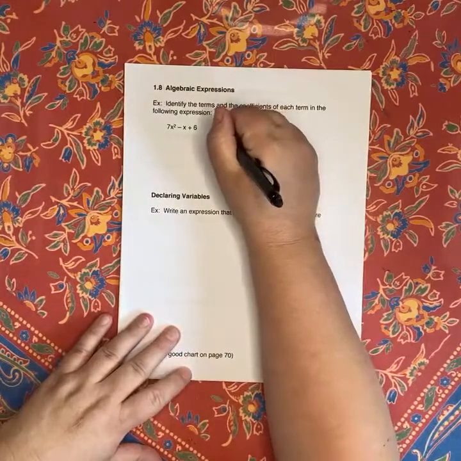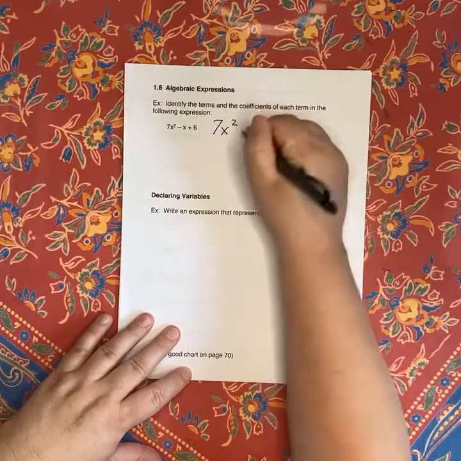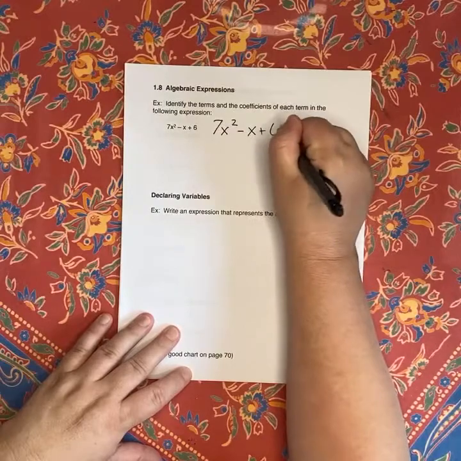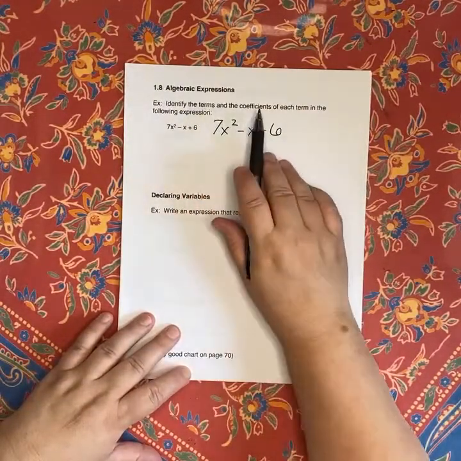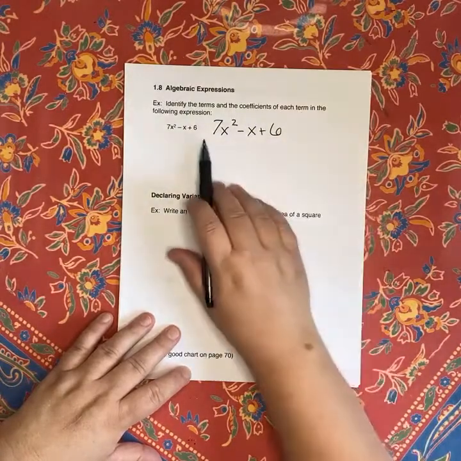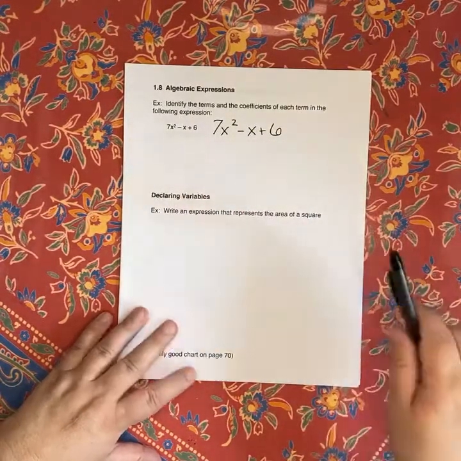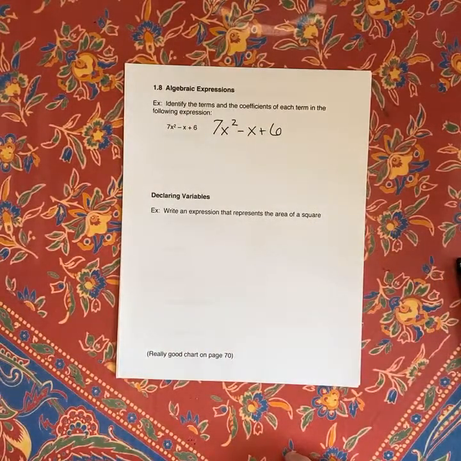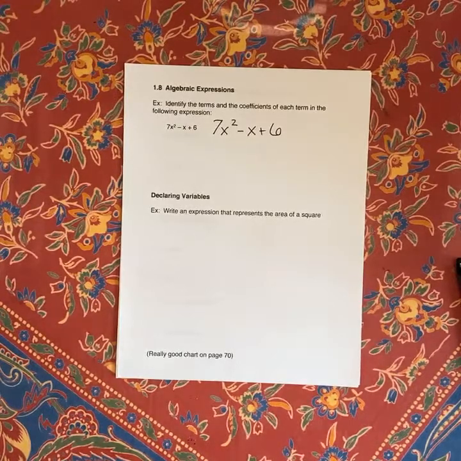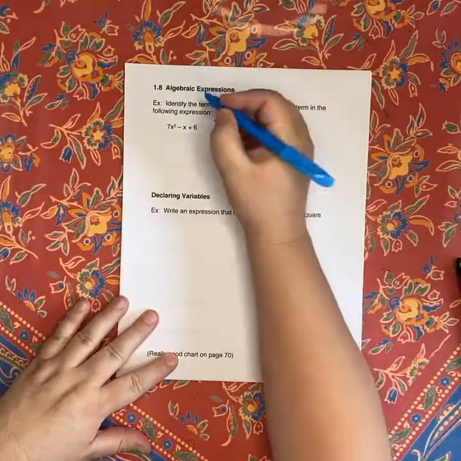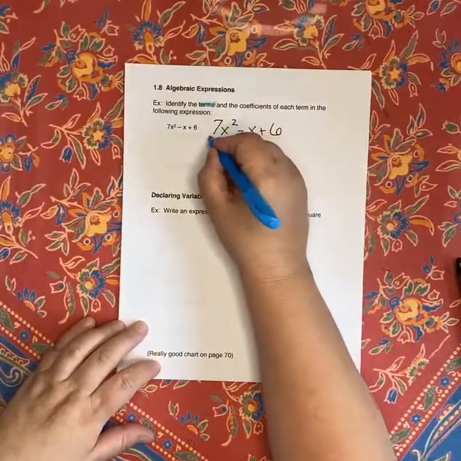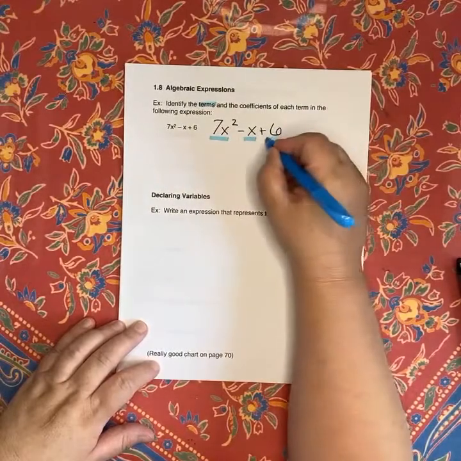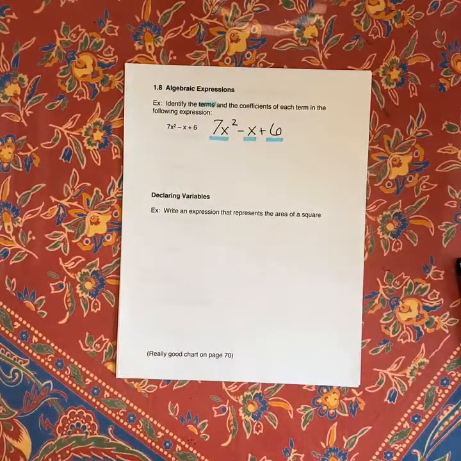First thing I'm going to do is go ahead and make it nice and big so I've got lots of space to talk about the different pieces. Then I'm going to identify the terms and the coefficients of each term in the following expression. So a term is, I'm finding a nice, lovely, handy dandy highlighter. If we're talking about terms, then we're talking about the pieces that are separated by addition and subtraction.